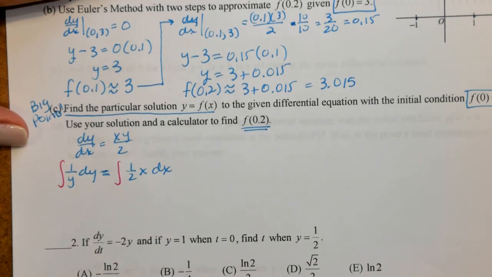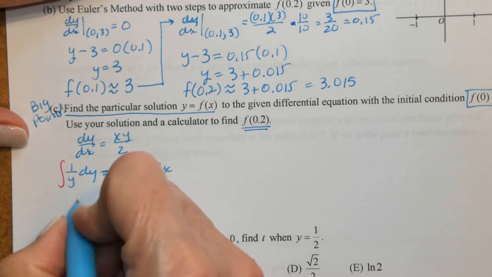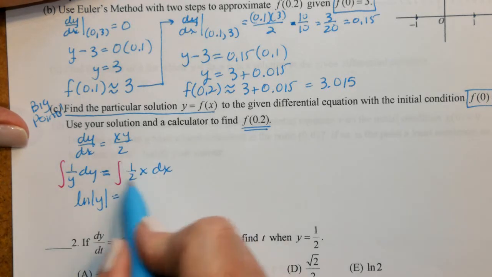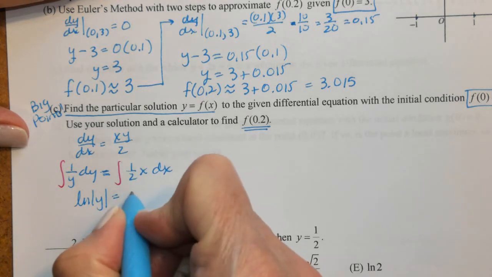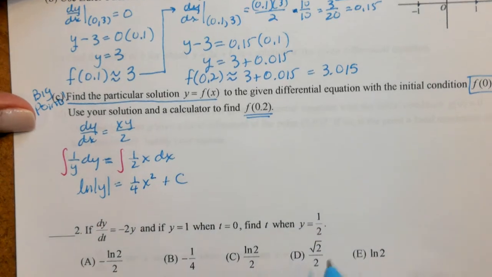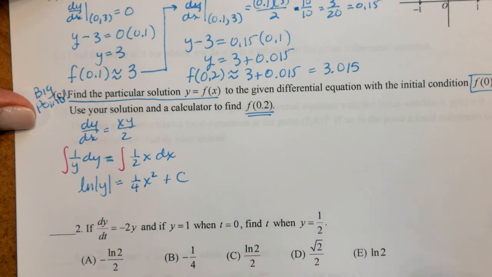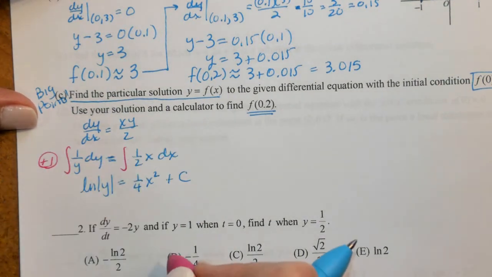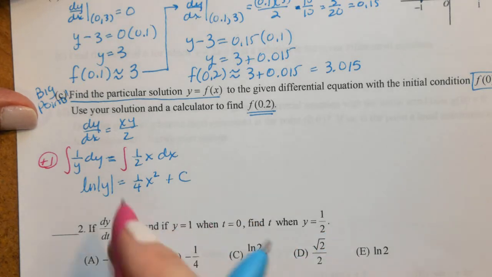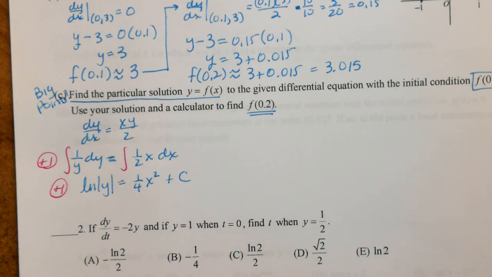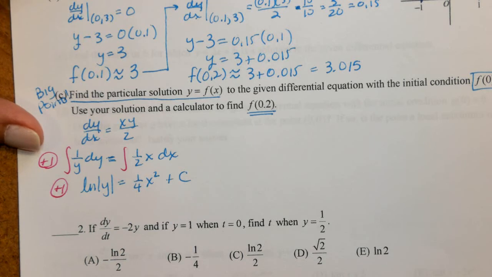Now we integrate. Antiderivative of 1 over y, natural log y, is equal to antiderivative of 1/2 x is 1/4 x squared plus c. I've got to see your antiderivative, you guys. So the separating is worth a point. The next point is given for your antiderivatives. You've got to show me your antiderivatives. So don't be skipping steps here. Show me your antiderivative. Okay?